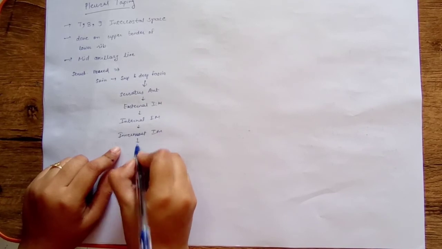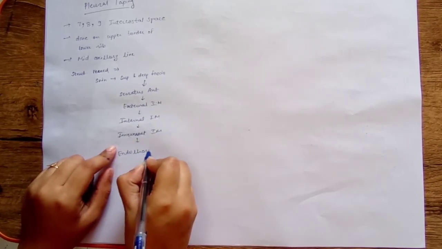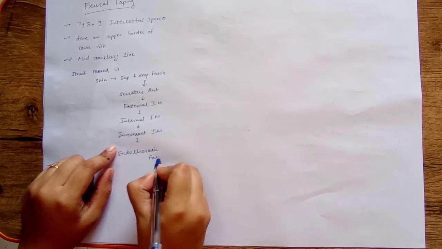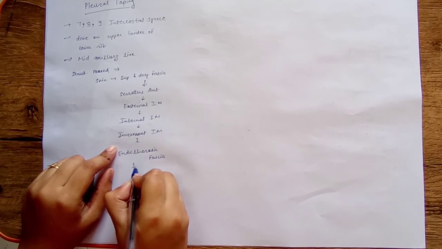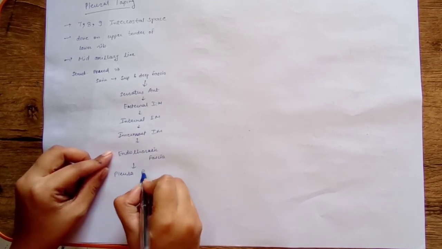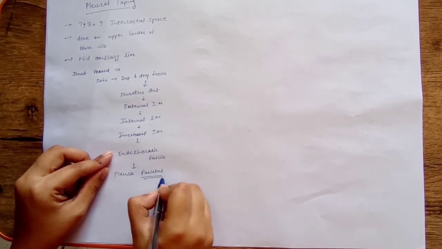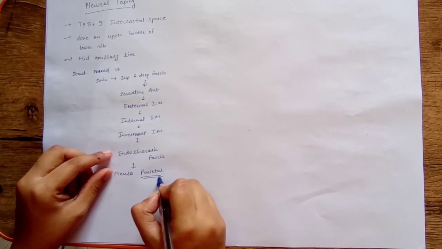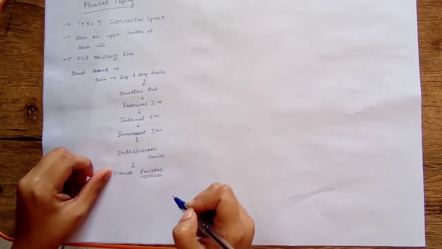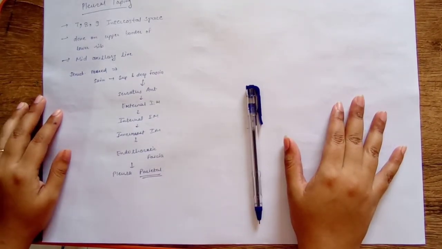then the endothoracic fascia, then comes the pleura, the parietal layer of pleura. Remember, the parietal layer is pierced and not the visceral layer of the pleura. So this is all about the intercostal spaces and their contents.